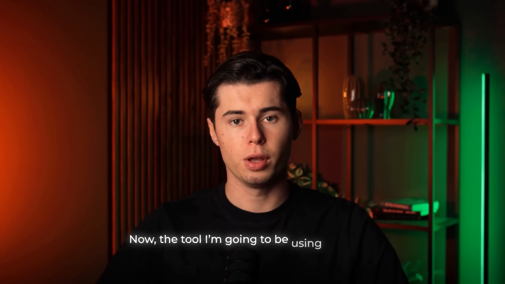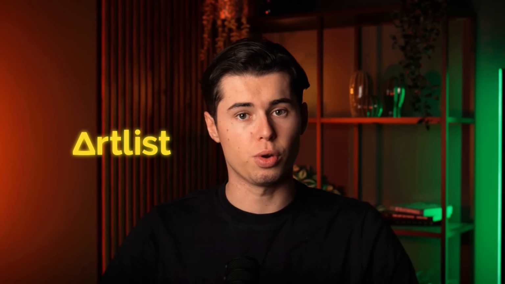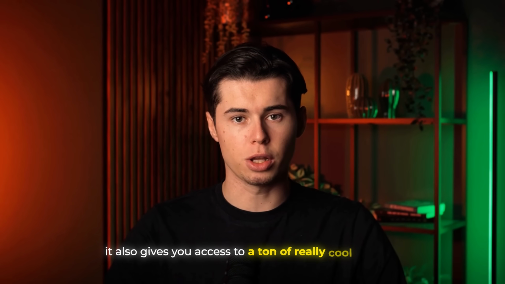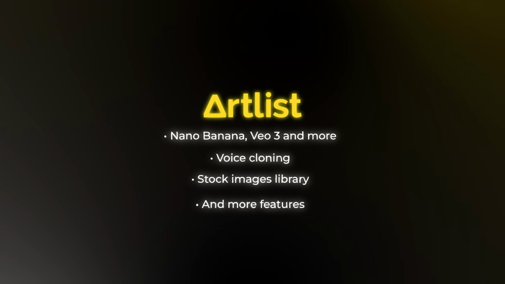Now, the tool I'm going to be using to access both Nano Banana and Google VEO is called Artlist. The reason I'm using this tool is because not only does it let you use both of those models and more without leaving the app, it also gives you access to a ton of really cool features, like voice cloning, a big library of stock images, and a bunch of other things.